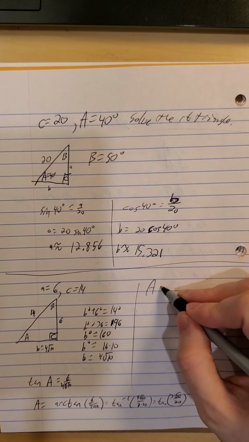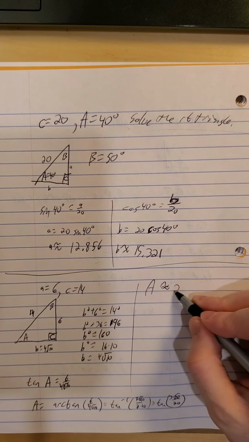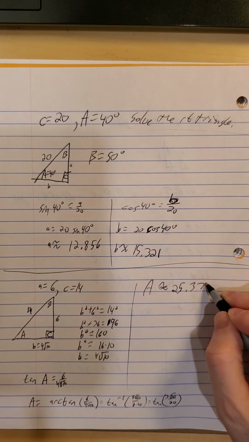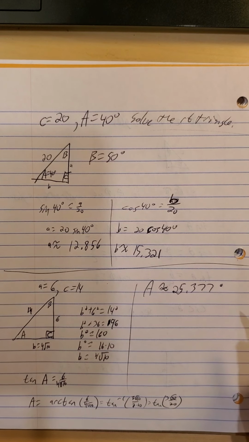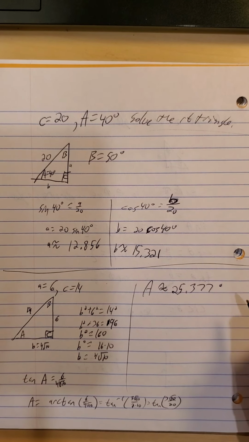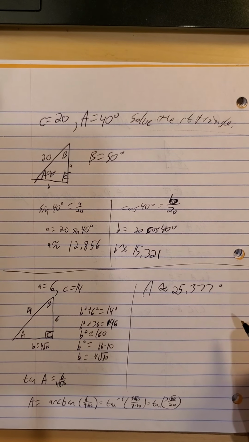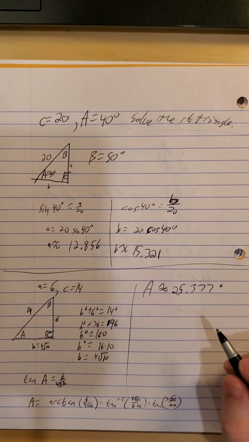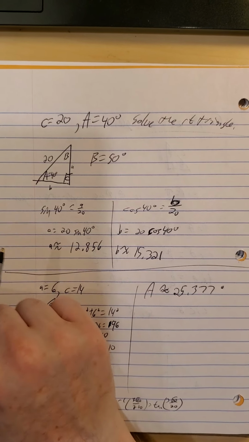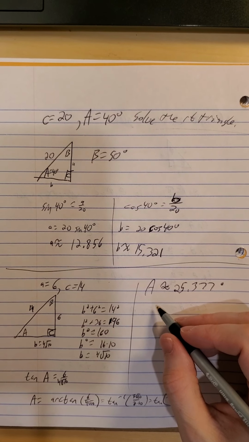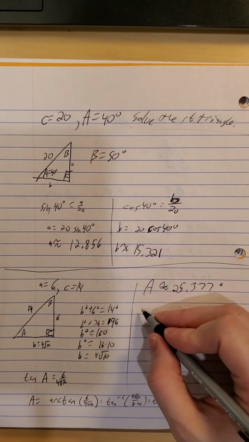So angle A is approximately 25.377 in degrees. So then B, we can either use the complement or we can do a similar argument with B. If we do the complement, 90 minus our last answer, and we get 64.623 approximately.